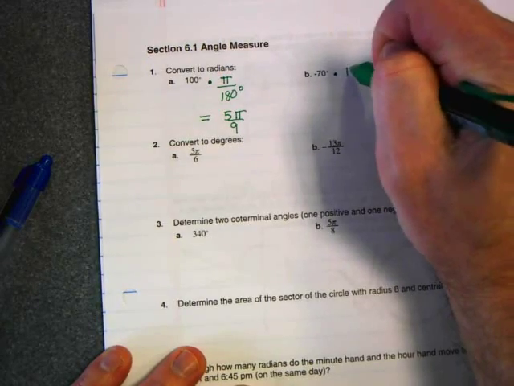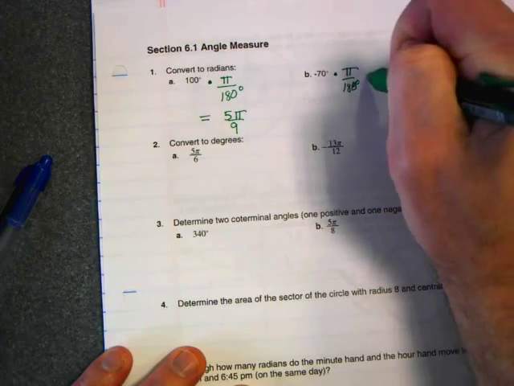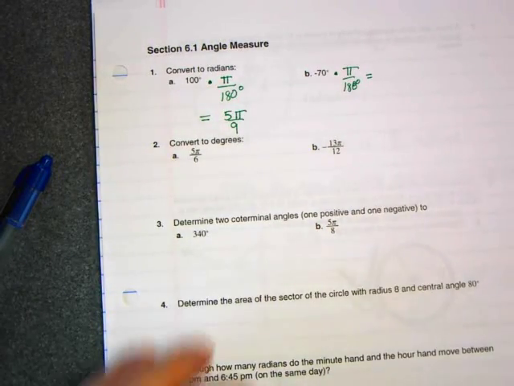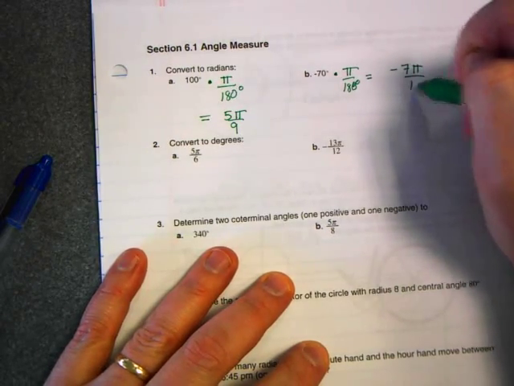Well, we do the exact same thing. We multiply it by pi over 180 degrees. So what's 70 divided by 180? Negative 7 pi over 18, reduced by 10.